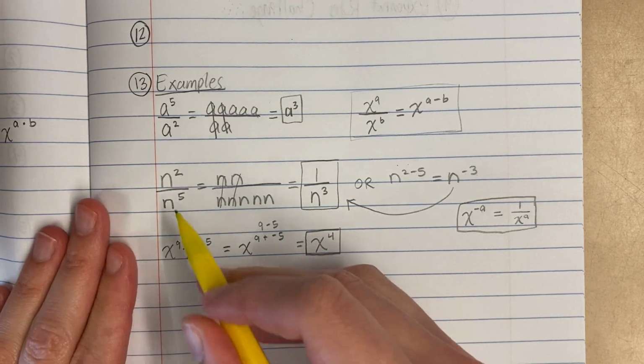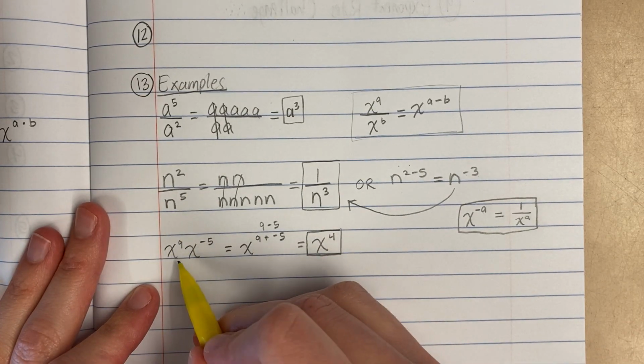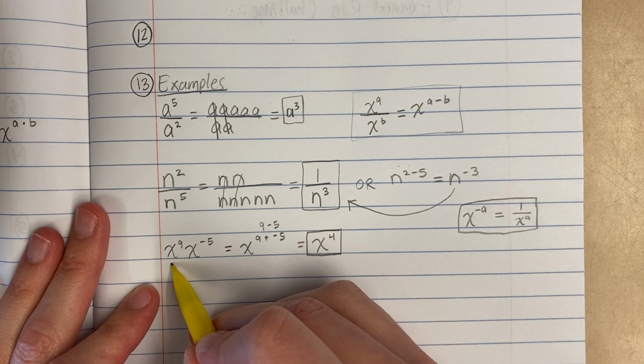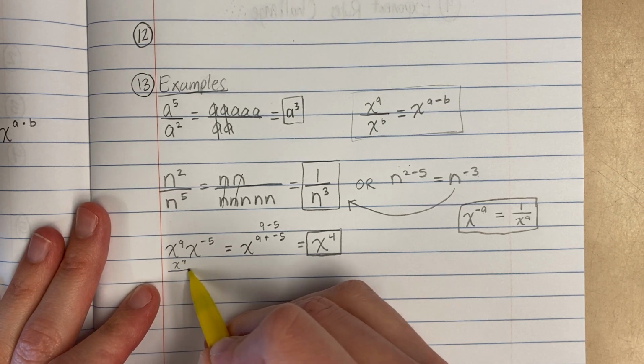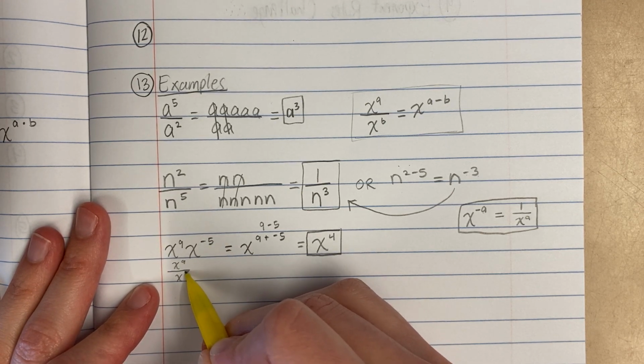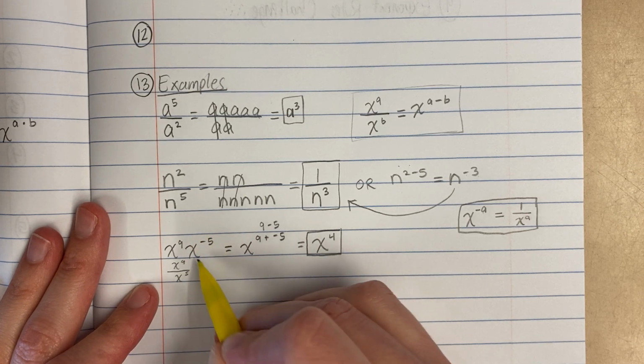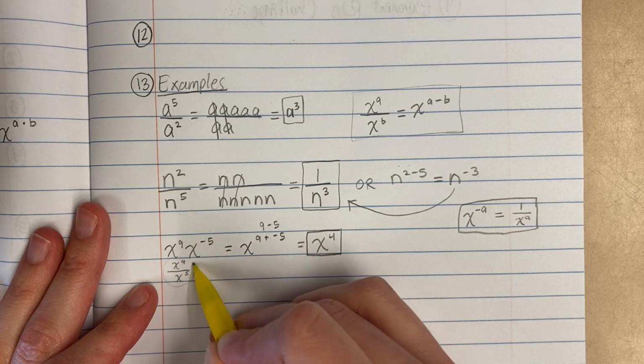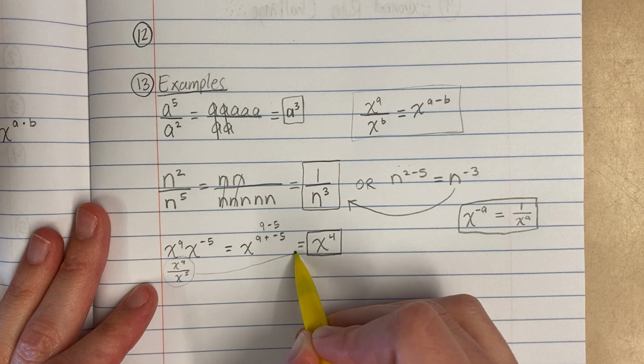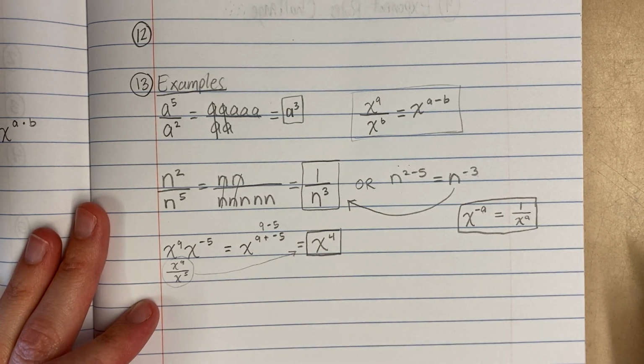If you want to think about it a little bit more strategically, this is the same as x to the 9th over x to the 5th. Because that x to the negative 5th is an x to the positive 5th just on the bottom of a fraction. And you can see that that is also going to lead you to x to the 4th.